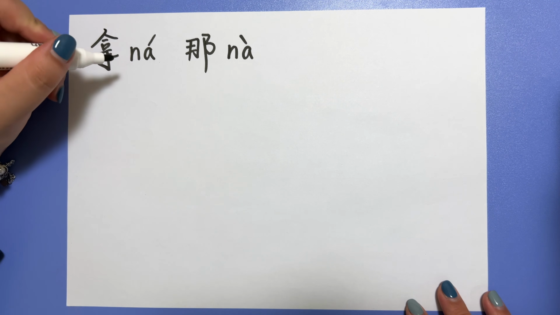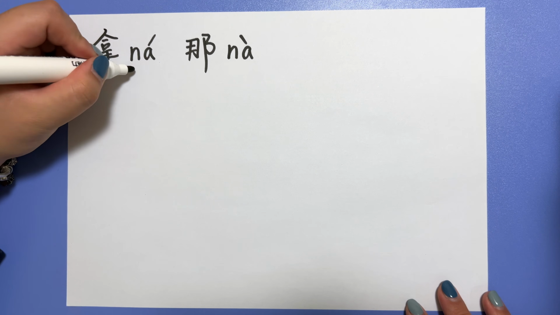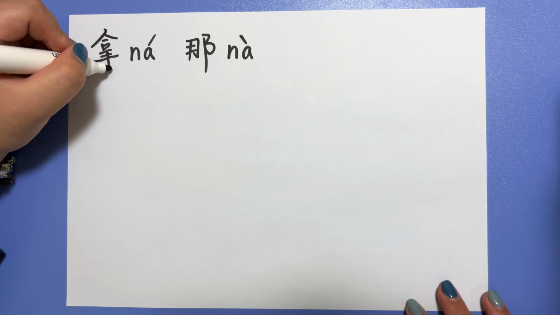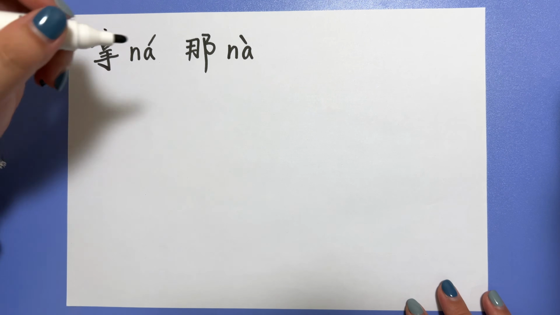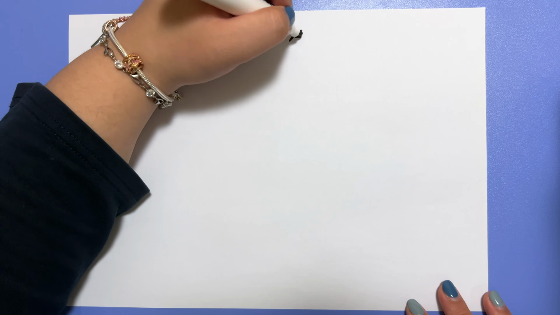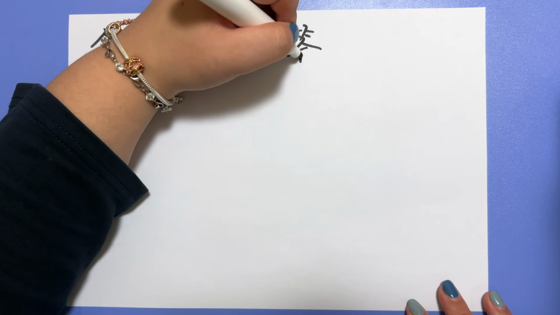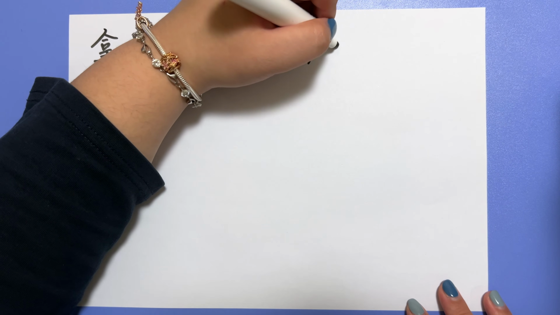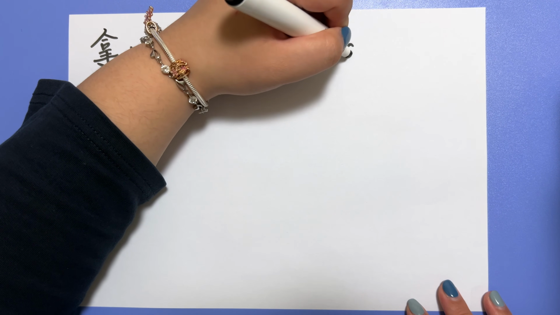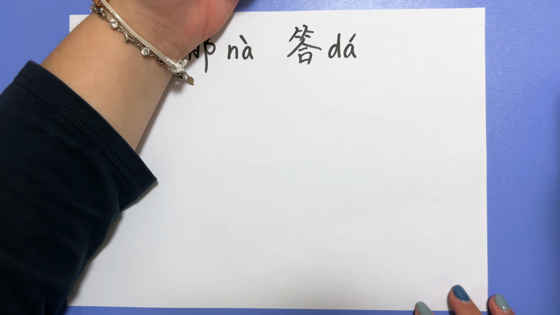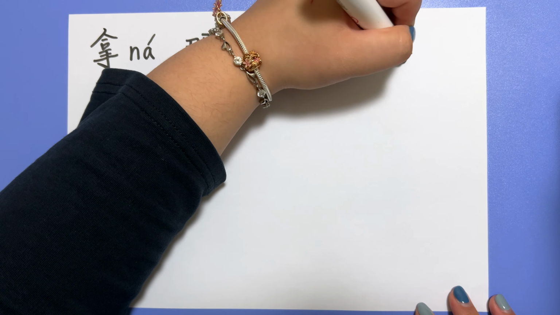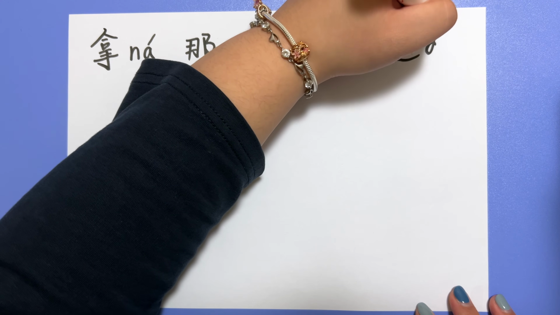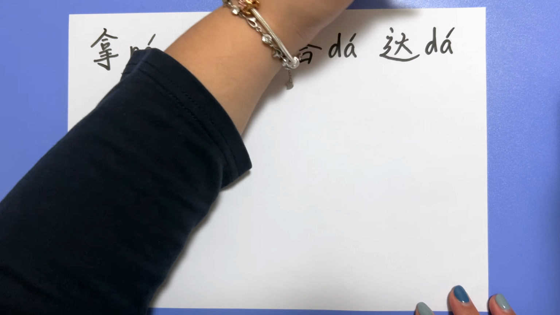But you should know that this doesn't mean one pinyin only belongs to one word, or one word only has one pinyin. For example, da, da, and da, da.